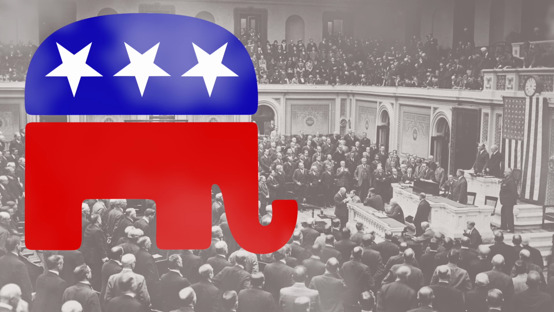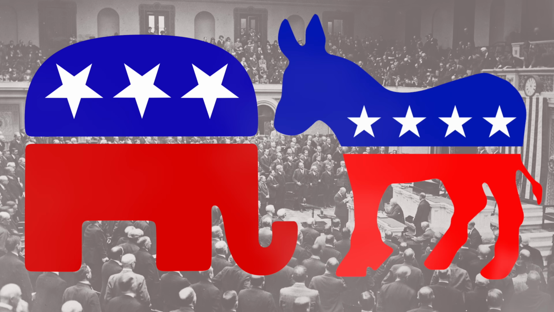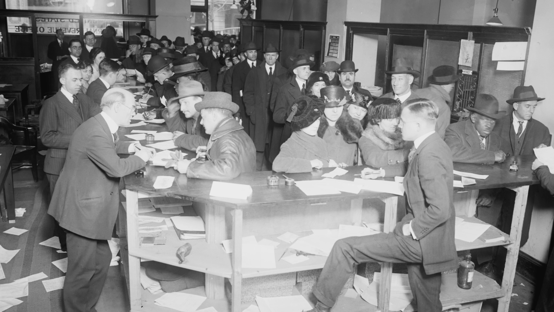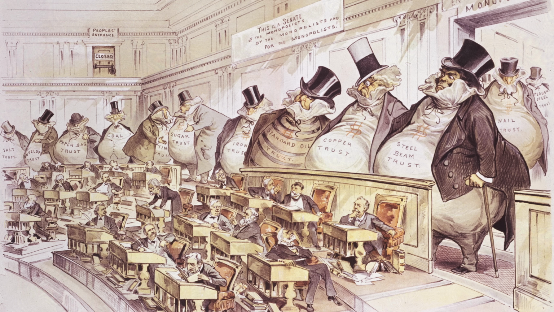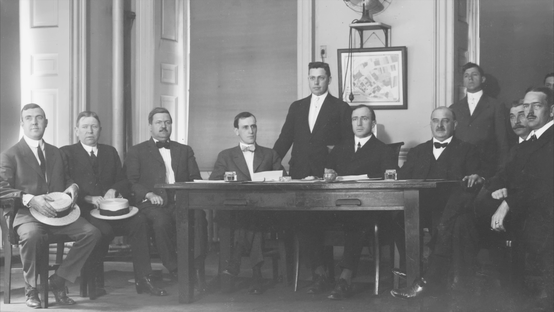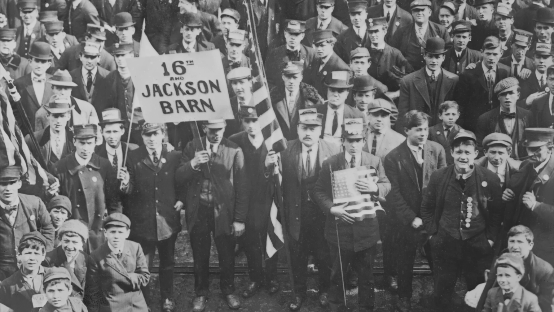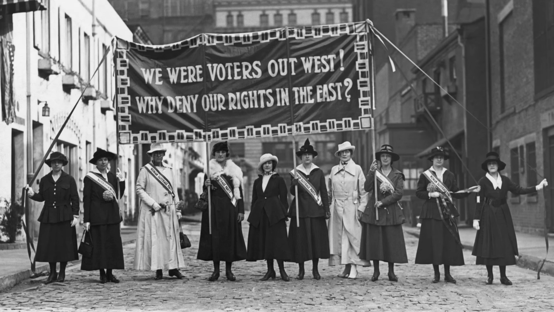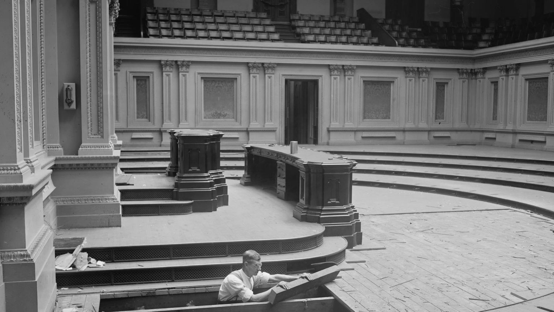Suddenly, both the Republican Party and Democratic Party had become reform-minded, supporting things like taxing the super wealthy, breaking up monopolies, ending corruption in politics, expanding worker rights, and expanding democracy, which included giving women the right to vote and letting citizens directly elect their U.S. senators. Still, the two major political parties had their differences.